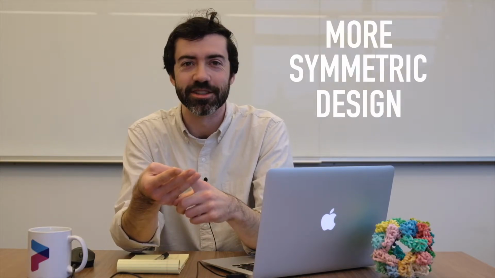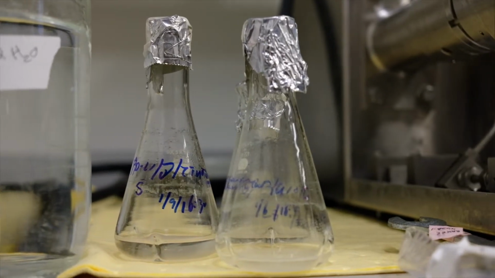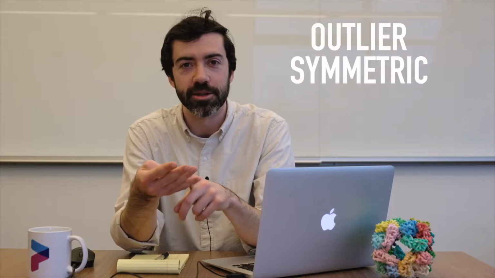Third, we had some more symmetric design puzzles. These are symmetric design with hydrogen bond networks. Again, we are just looking for more designs from Foldit players with satisfied hydrogen bond networks in the core of the complex. Lastly, we had an outlier symmetric design puzzle.